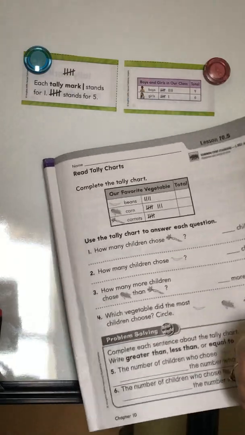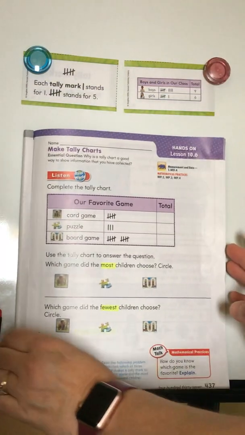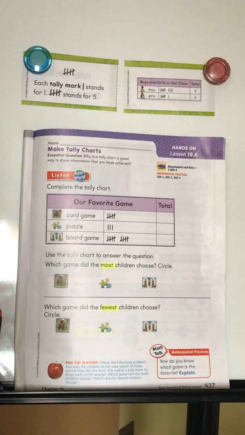Okay, pretty easy. If you want to do some more on tally charts, go ahead and do the favorite vegetables and the favorite pet. All right, we're going to continue with tally charts in lesson 10.6 on page 437.